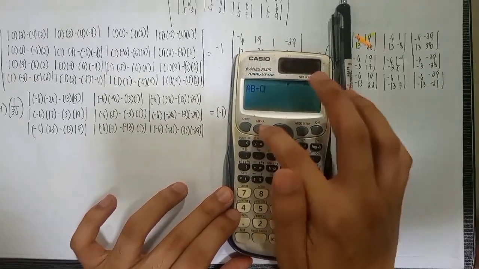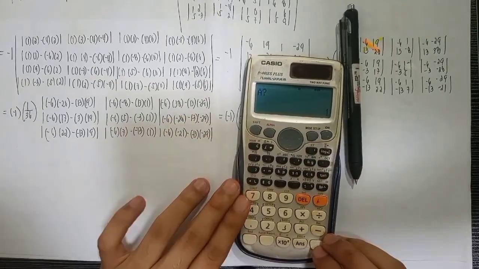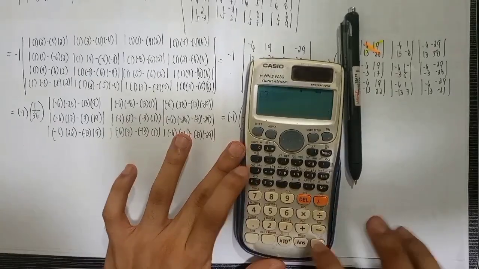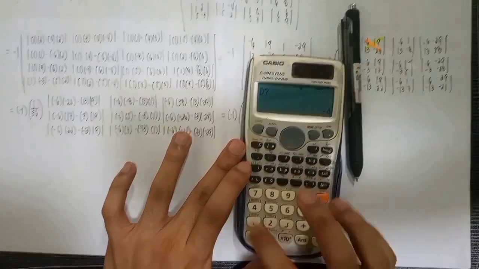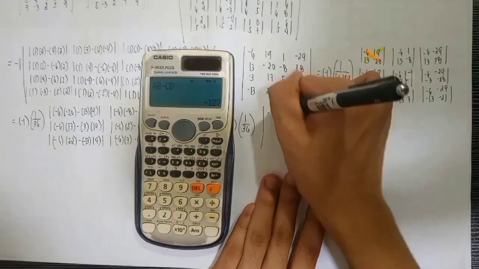Next, we need to simplify it using our calculator wherein I discovered the strategy for us to make it easy and fast. We need to press alpha AB minus alpha CD, then click calc. After that, we will just input the values, then we will get the answer.